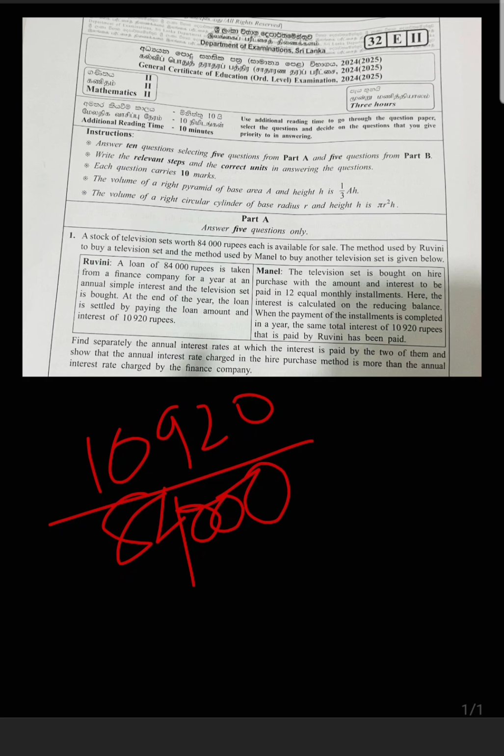So here at the end of the year means they are charging this 10,920 rupees for 1 year. So we don't want to divide this interest. This is the complete interest for 1 year. So according to this question, we can say for 84,000 they are charging 10,920 rupees as an annual interest amount.